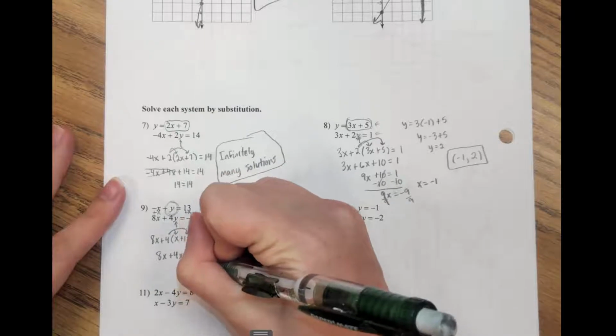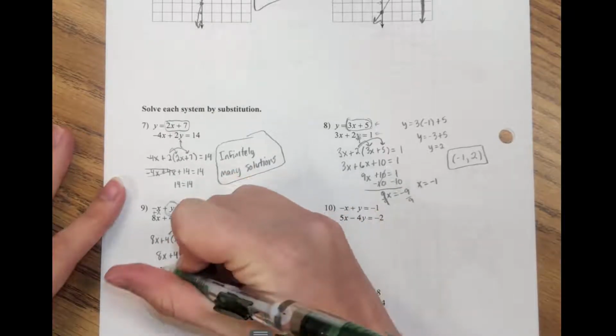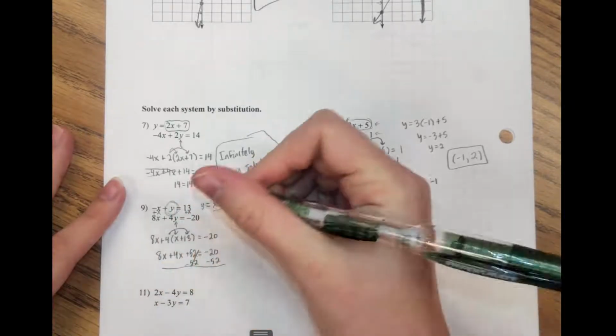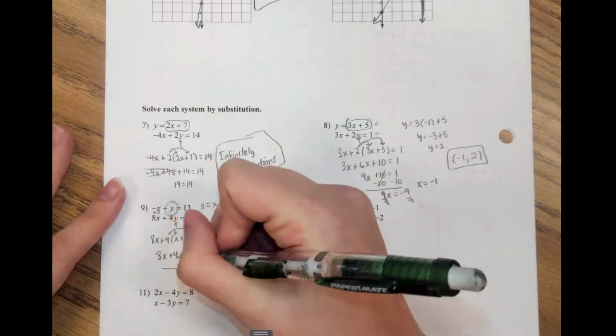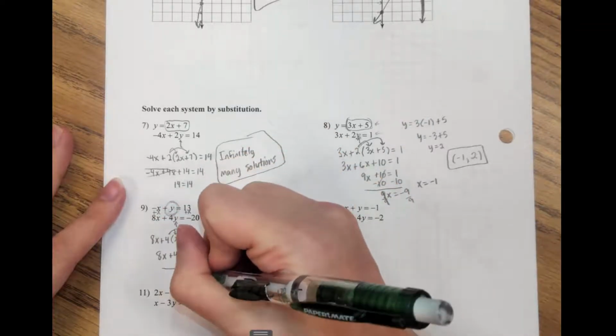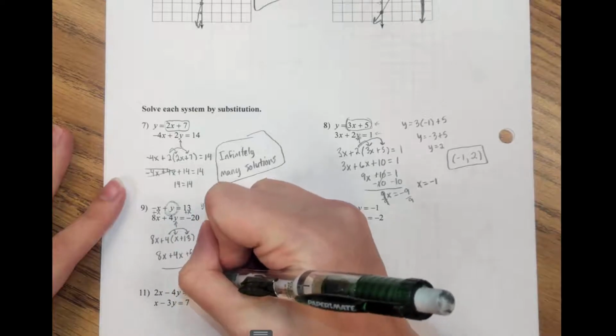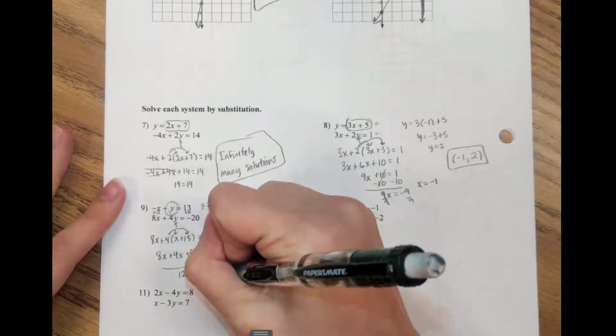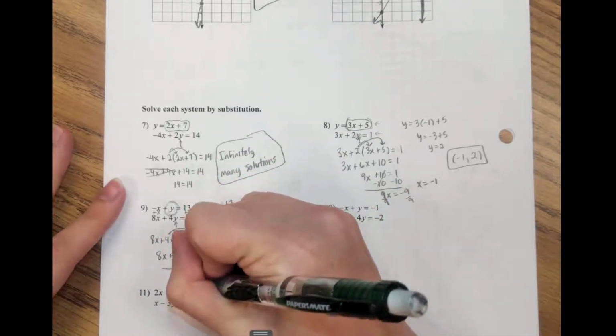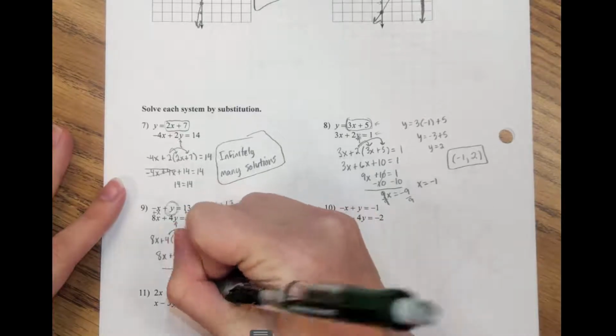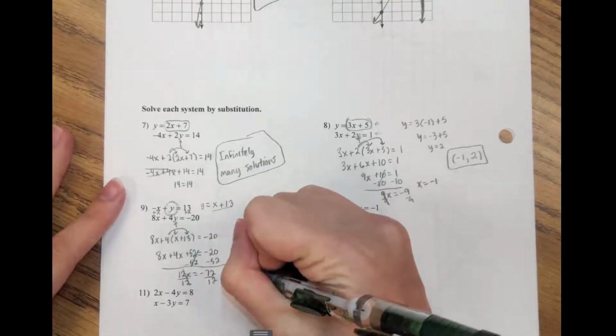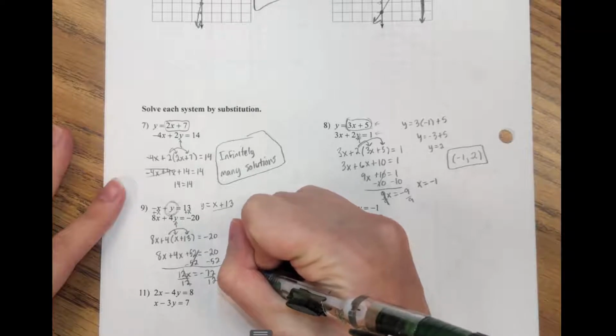I'm going to subtract 52 from both sides. I didn't have to do that right there. I could have waited a step. I also need to do 8x plus 4x and get 12x. And that equals negative 72. And then I divide both sides by 12. So x equals negative 6.